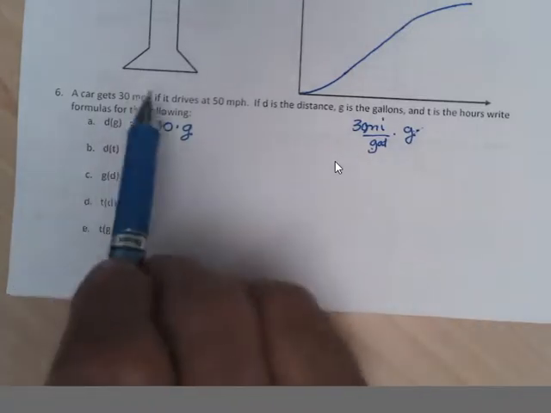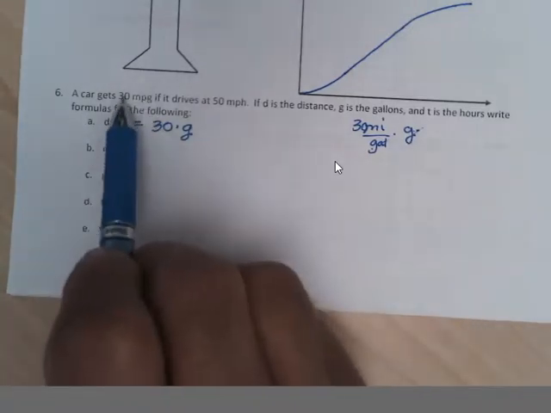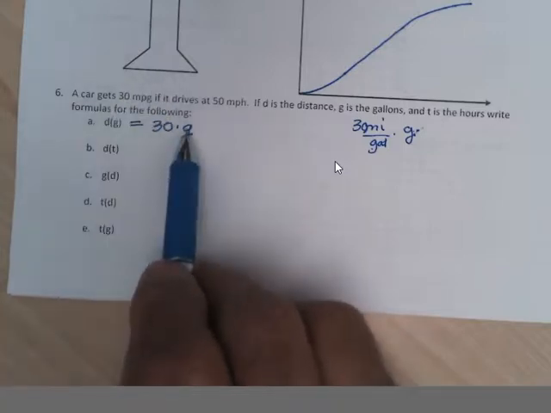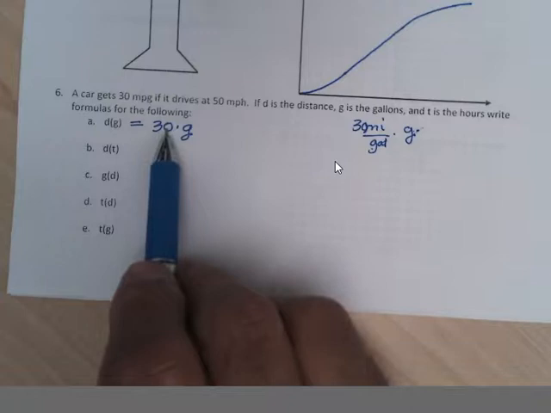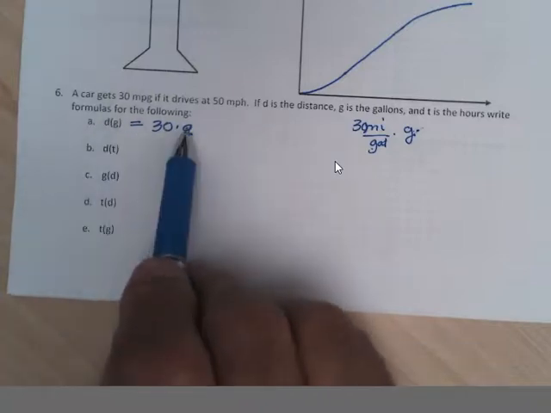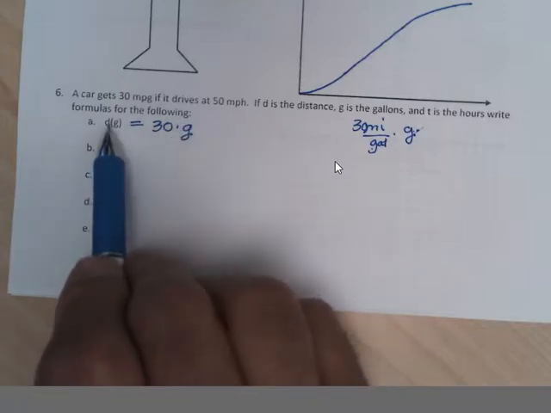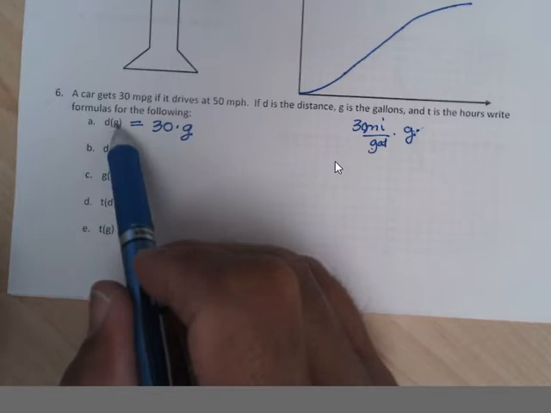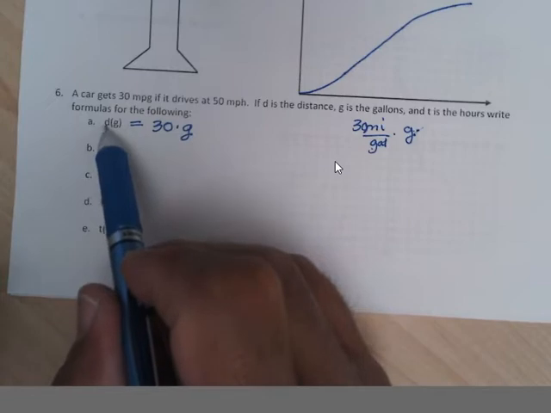Or another way to say it, 1 gallon will get me 30 miles. 2 gallons would get me 60, so we can see that the number of gallons times the miles per gallon will give us a distance. So we give this equation gallons, and it returns the distance, miles. You input gallons, out of it comes miles.